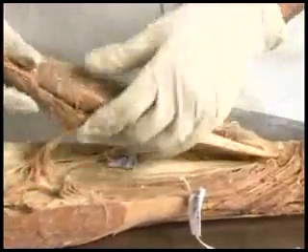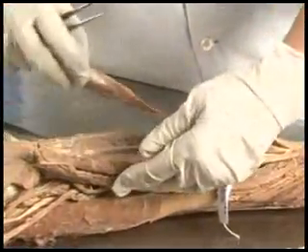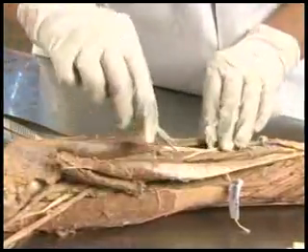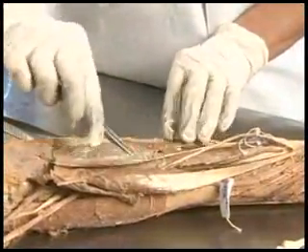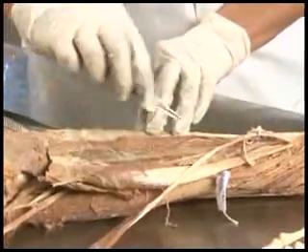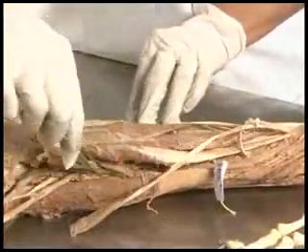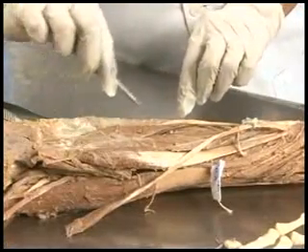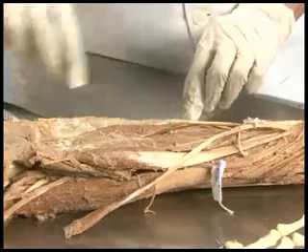The nerve supply of these muscles. Out of the superficial muscles, the pronator teres, flexor carpi radialis, palmaris longus, flexor digitorum superficialis, all these are supplied by the median nerve. Only flexor carpi ulnaris is supplied by the ulnar nerve.